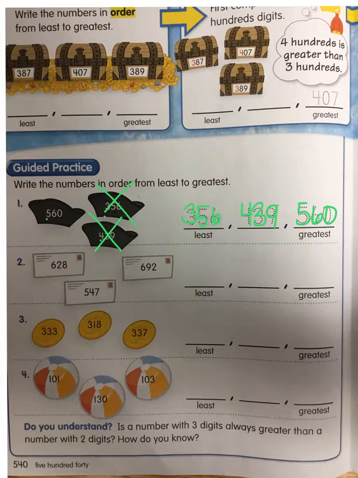Okay, so now let's look again. It still says least to greatest, remember? Smallest to biggest. So let's go ahead and look. Okay, so I'm looking in the hundreds. We have a 6, a 5, and a 6. Well, I know that 5 is the smallest out of those, so I'm going to put 547 first. Okay, cross that off.